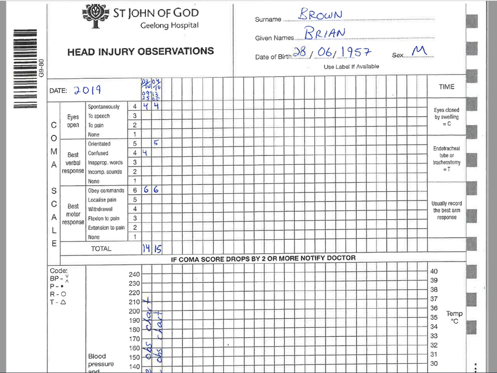Today we're going to be looking at a neurological chart. Here it's titled Head Injury Observations, but generally we call it a neurological chart, not to be confused with a neurovascular chart. They're two different things. Neurological is for the head, neurovascular is for circulation of the limbs. So with this neurological chart, although this one is from St.